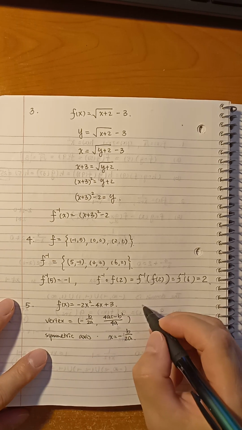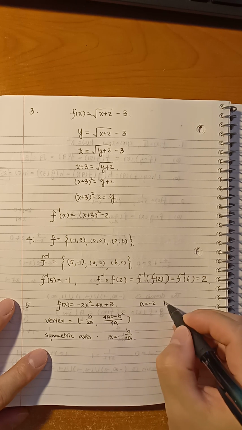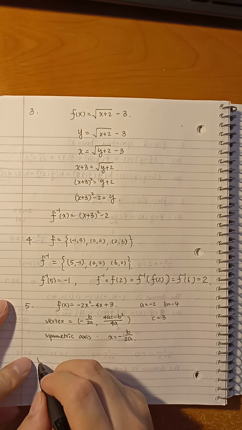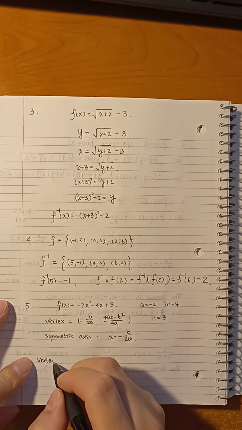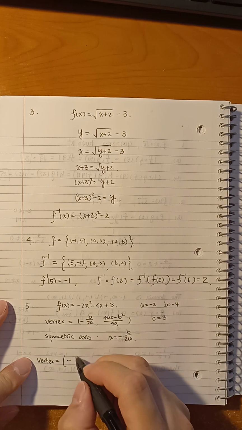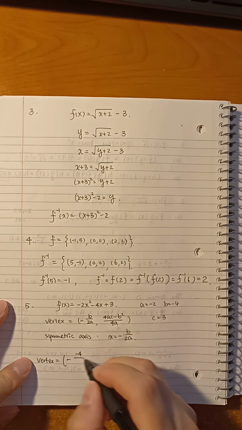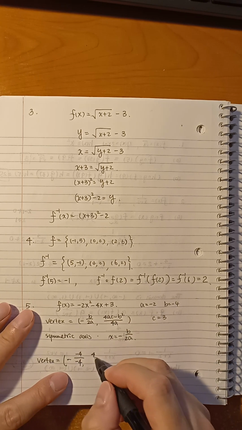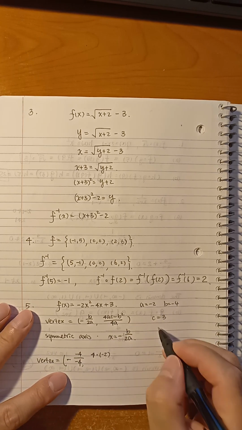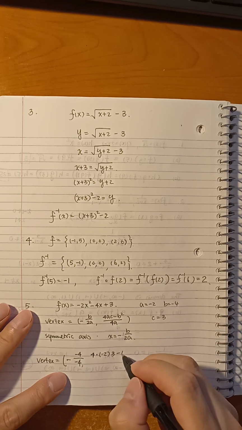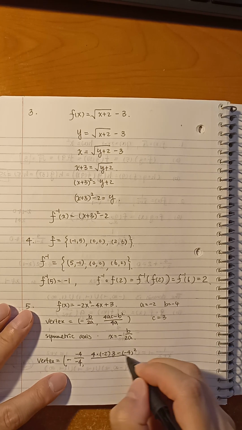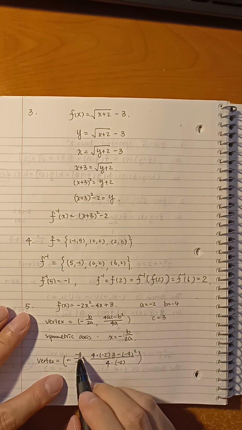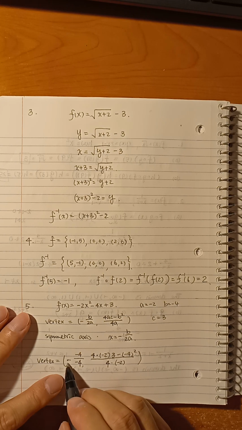So a is negative 2, b is negative 4, and c is 3. So let's compute. The vertex is negative b over 2a. 2 times a is negative 4. Negative 4 over negative 4 is 1, so it's negative 1.